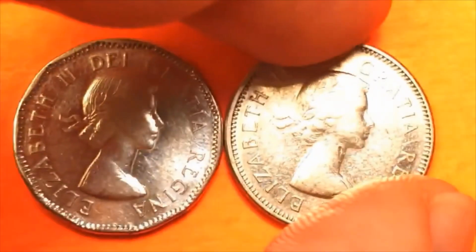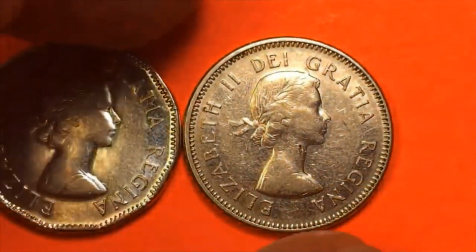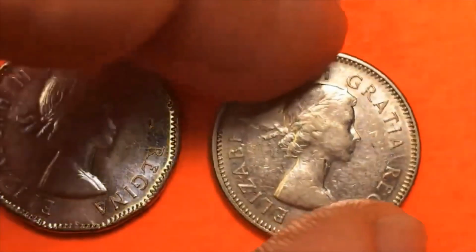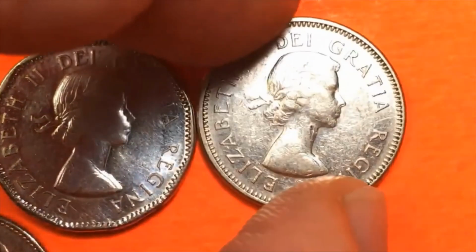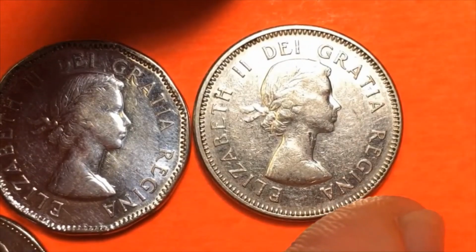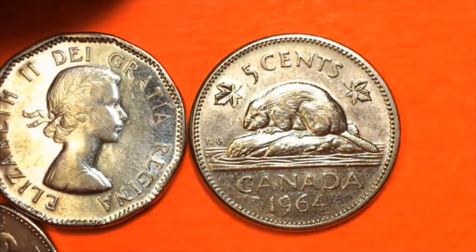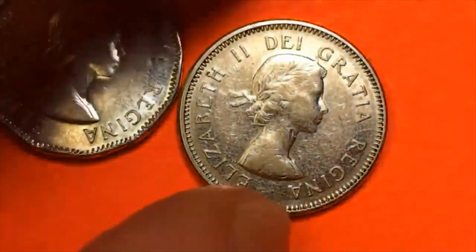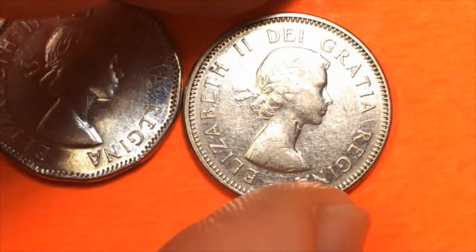The next coin is the same Mary Gillick portrait, first portrait of Queen Elizabeth II. And this one you can see is round. So if I put them on top of each other, you'll see that they are about the same size, but one is round and one is dodecagonal. This one came out in 1963, and this one is a 64 version, and this one was a nickel coin, so it's all made of nickel. And again, that's why in Canada they call them nickels. So this is a 64. They only made it in 63 and 64, and they made 78 million.